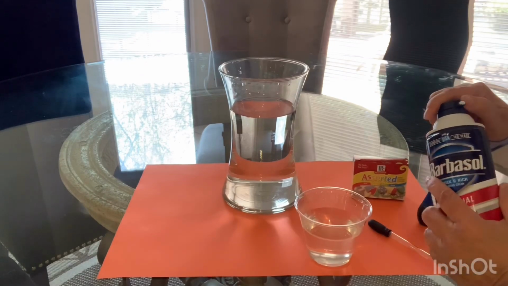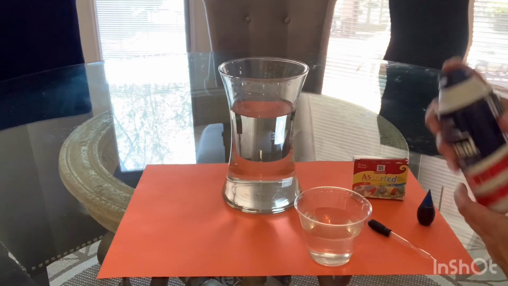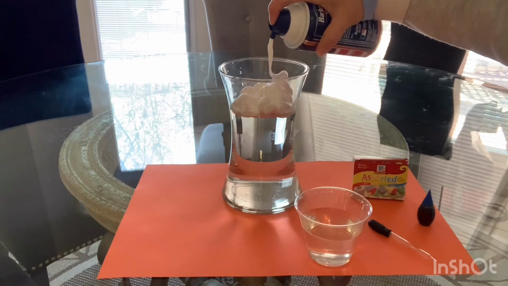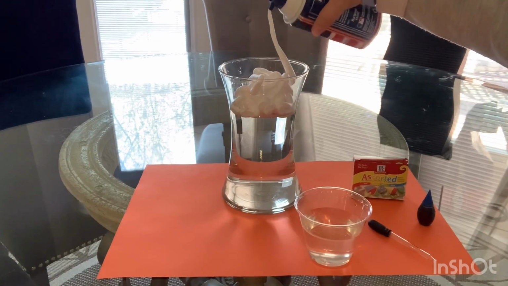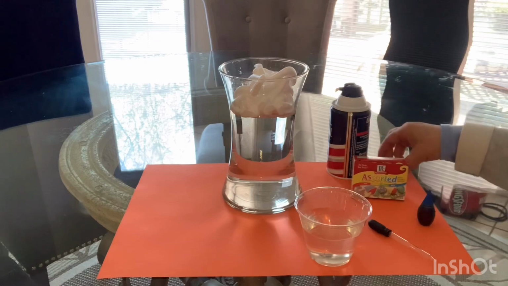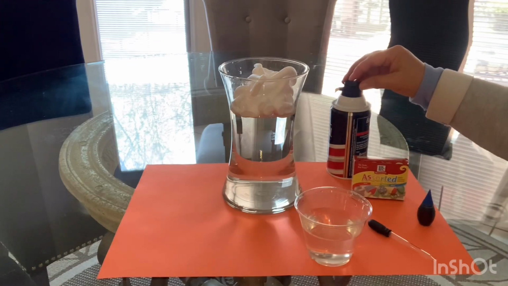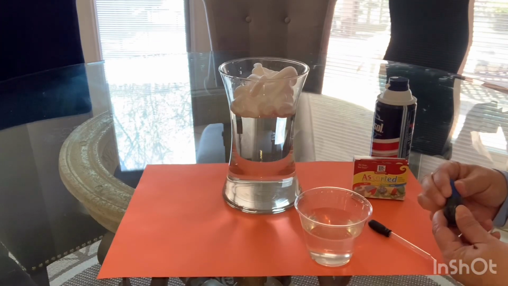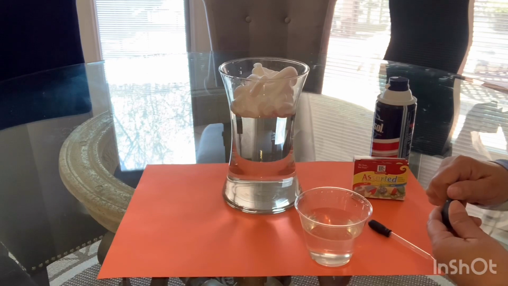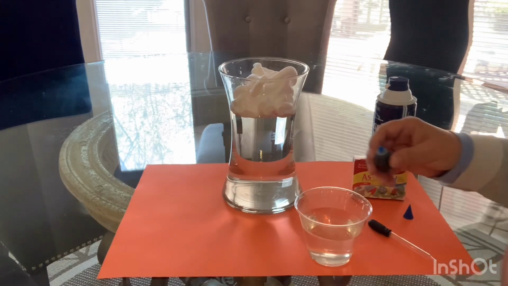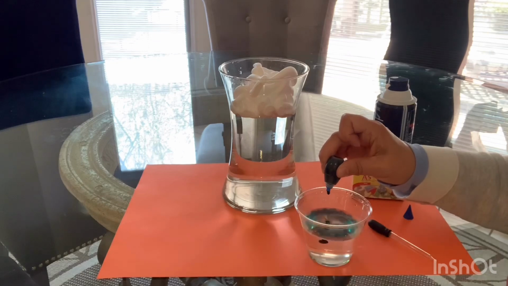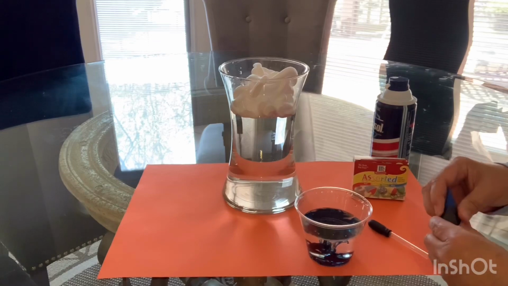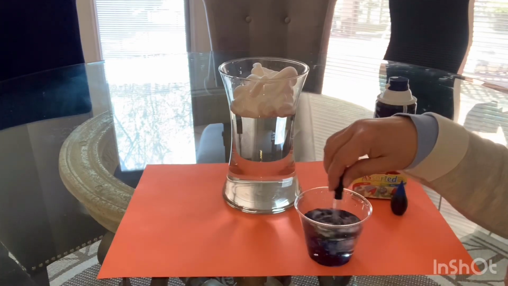Let's put this first. The shaving cream will represent clouds. So I'm going to put the clouds in my water. Ooh, look at that. Does that look like clouds? Then I'm going to put some food coloring in my cup of water, and I'm going to stir it up.